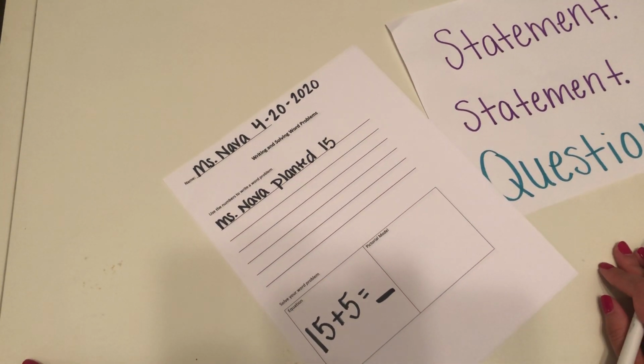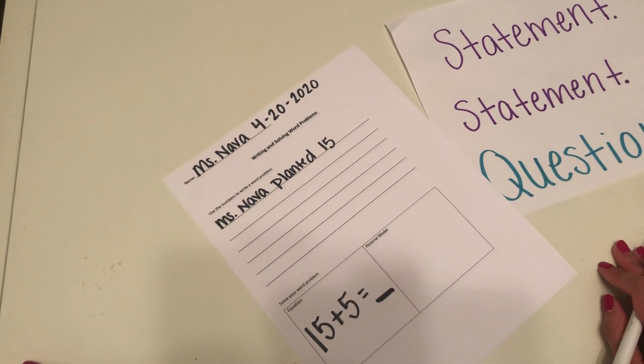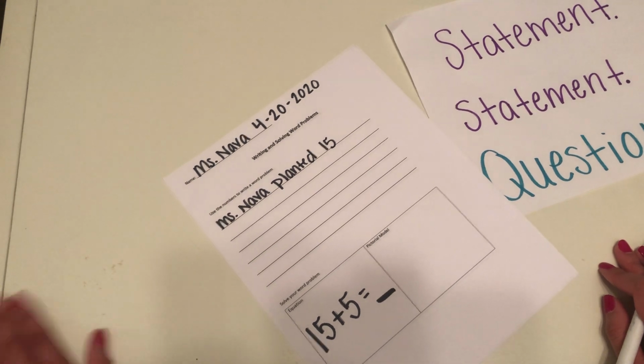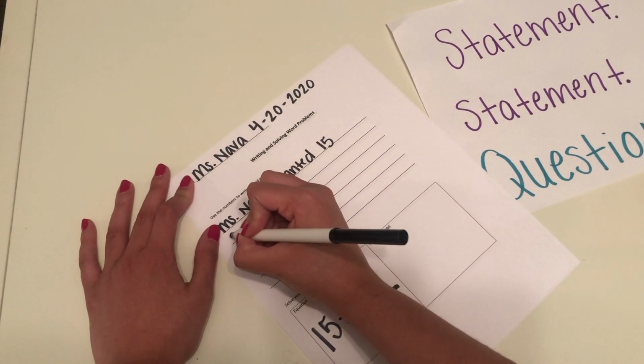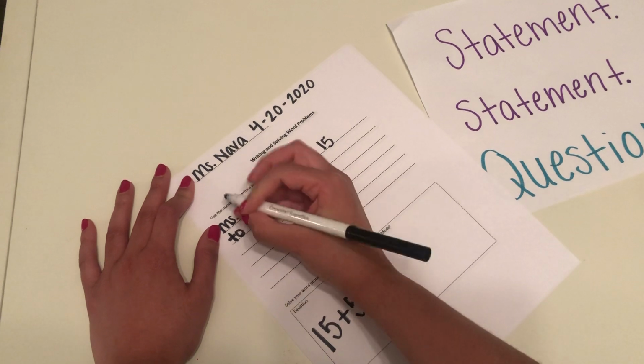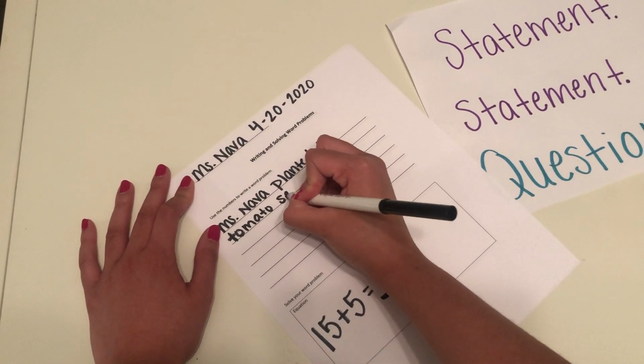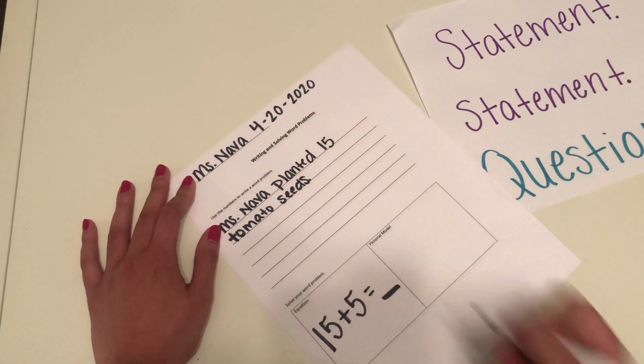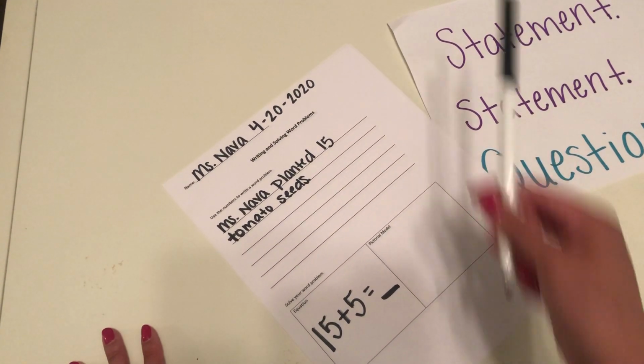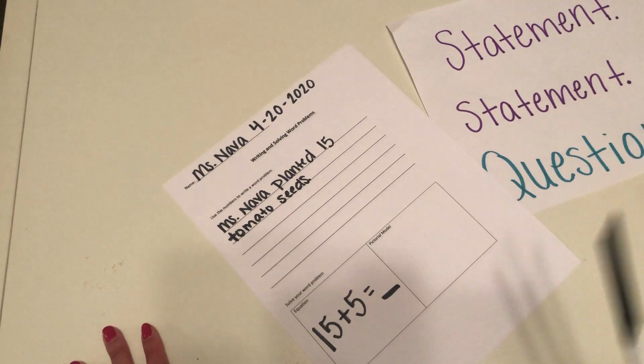What type of seeds do I want to plant today? Ooh, Miss Nava said her favorite vegetable was a tomato, so I'm going to write 15 tomato. So I have one statement. Now I need a second statement.